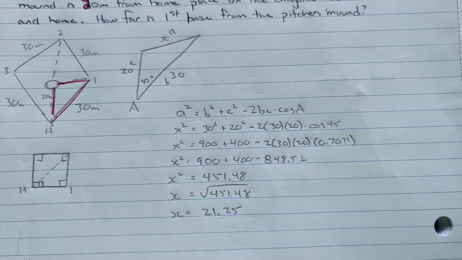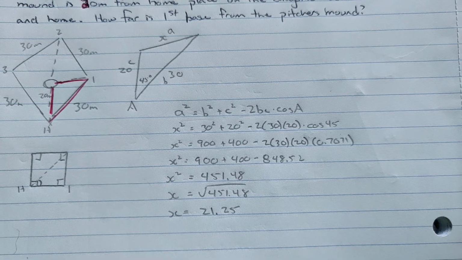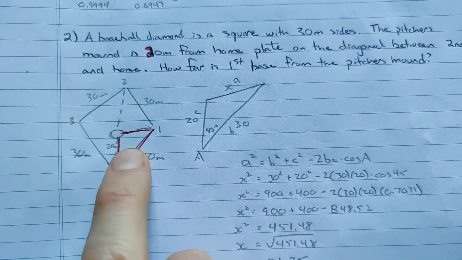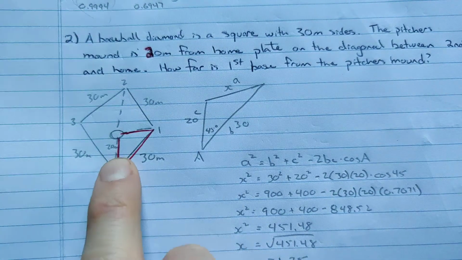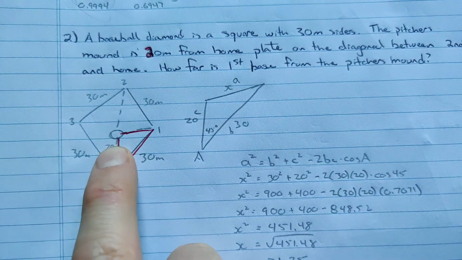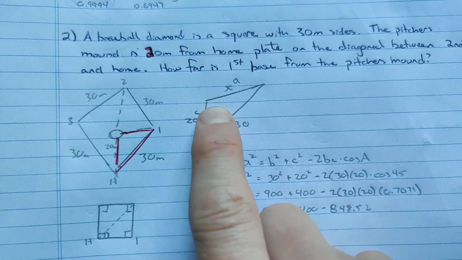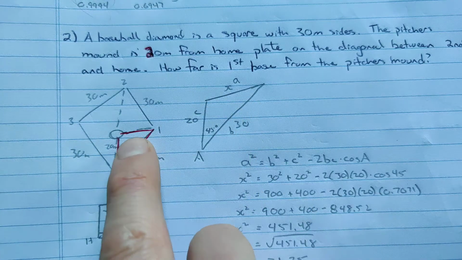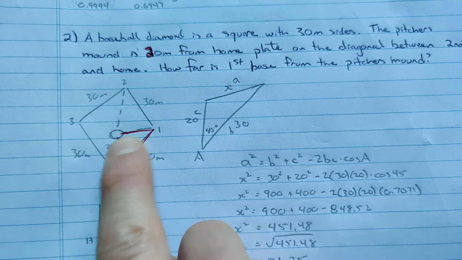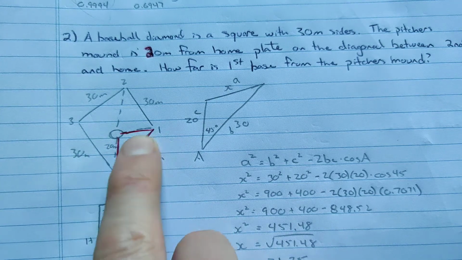So in this case, we only had to use the one formula, but we did have to break up another shape into a triangle. And you can't assume this is a 90-degree angle. It's not going to be because of the setup of this.